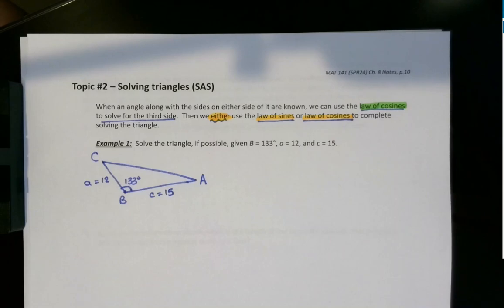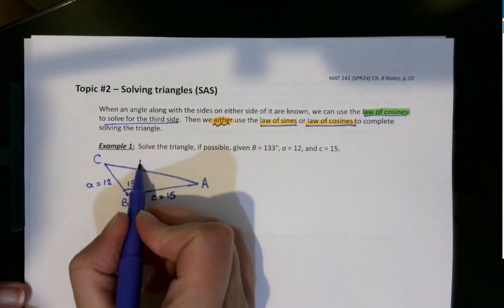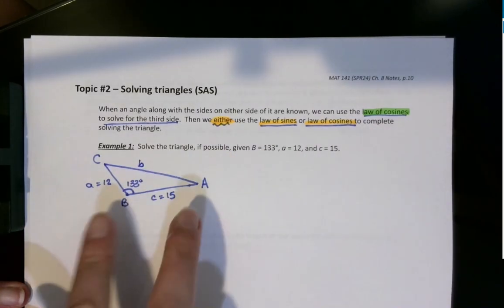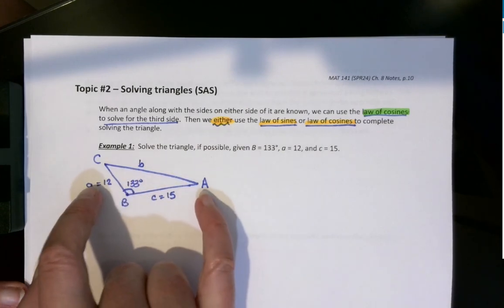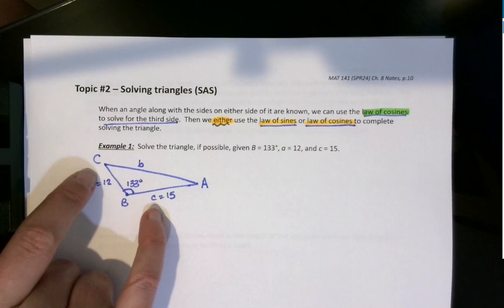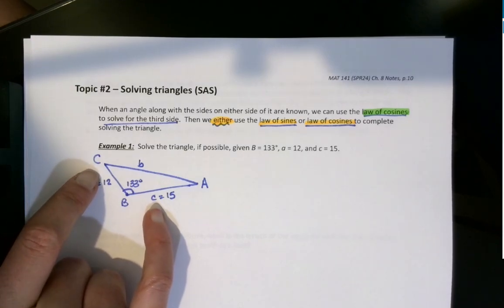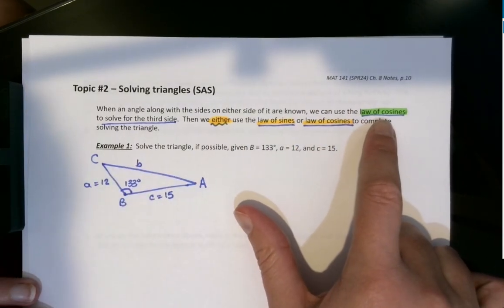Okay, so I know angle B, but I do not know side B, which is the side across from it. I have no pairing of a side to an angle. None of these do I know both the side and the angle in a pairing, which means that I cannot start with law of sines. I'm going to have to start with law of cosines, as we said here.